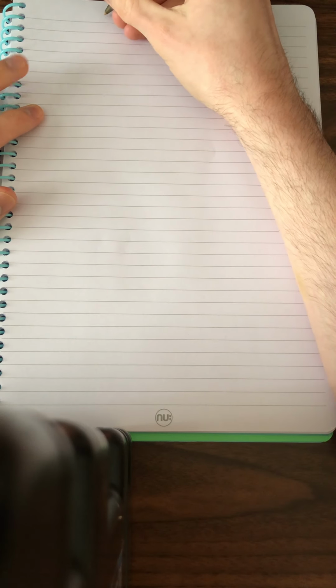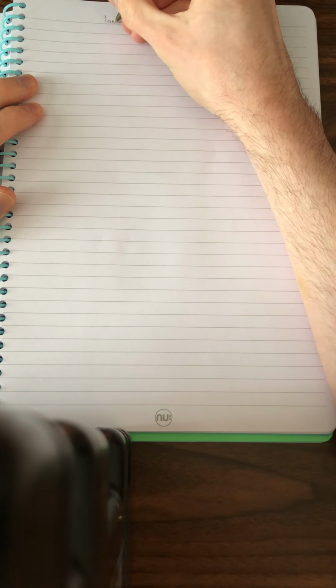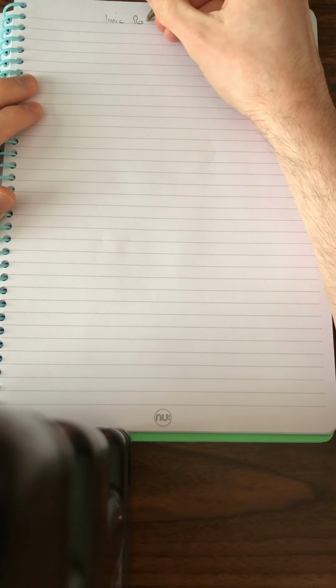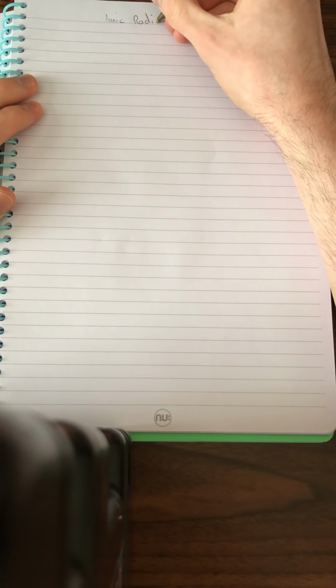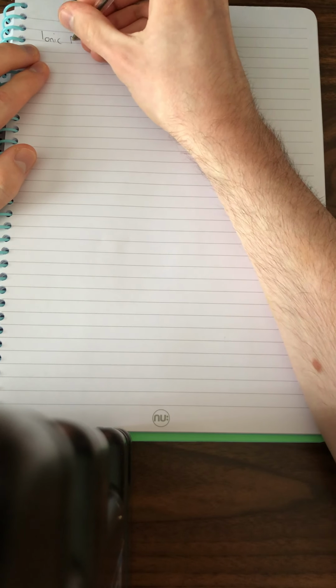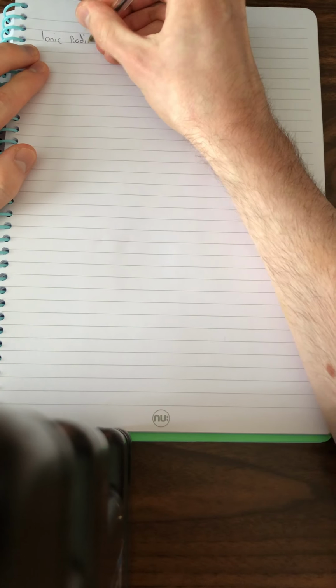Right, now our title today, as mentioned in the previous lesson, is Ionic Radii. Okay? Now just a wee sort of pre-note, so make sure you're writing whatever it is I'm writing.